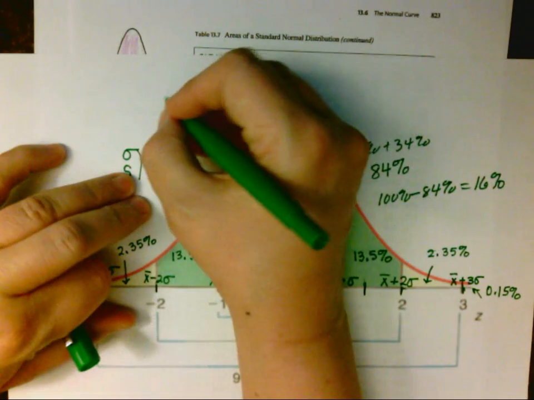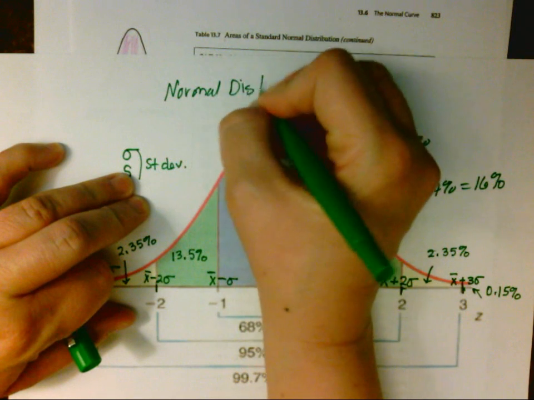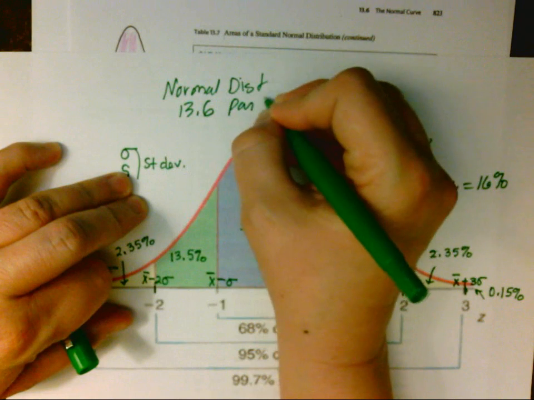Let's continue now with the normal distribution. Section 13.6. This is part 3.